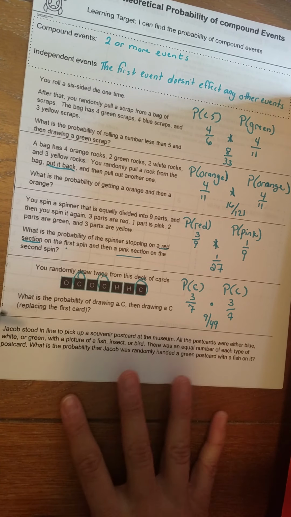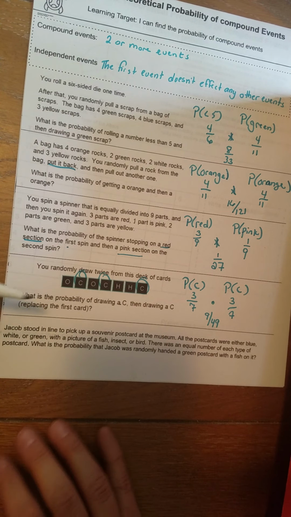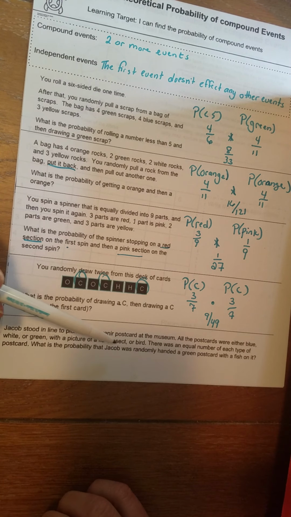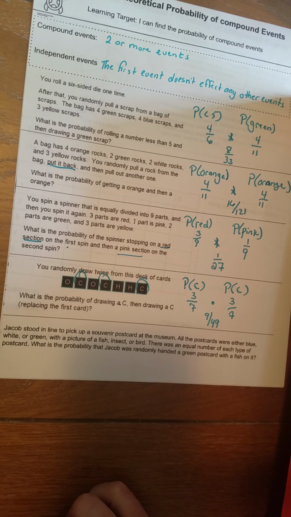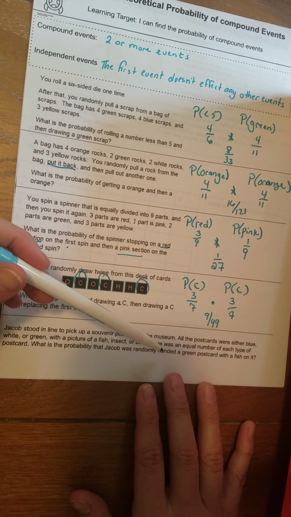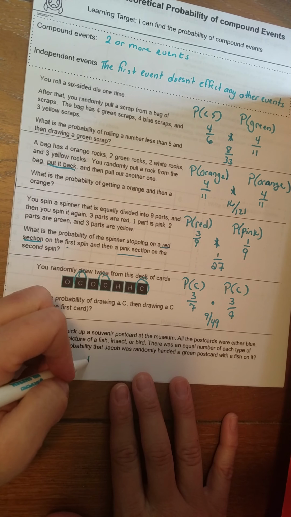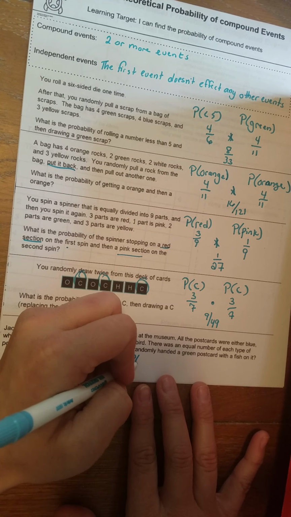Last problem here. Jacob stood in line to pick up a souvenir postcard at the museum. All the postcards were either blue, white, or green, with a picture of a fish, insect, or bird. There was an equal number of each type of postcard. What's the probability that Jacob will randomly be handed a green postcard with a fish on it? So I want the probability of green and the probability of a fish.